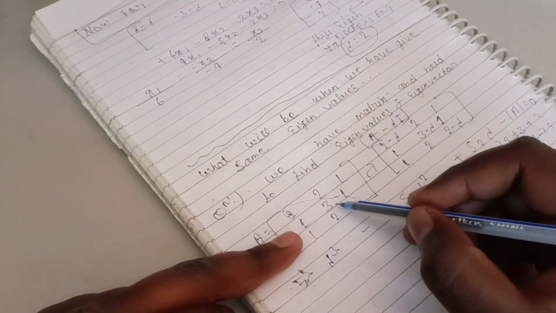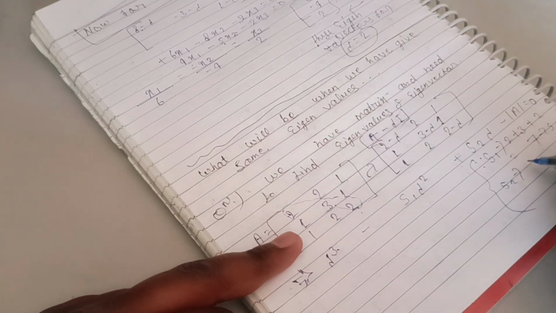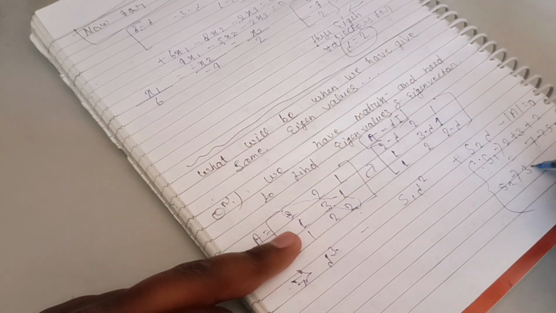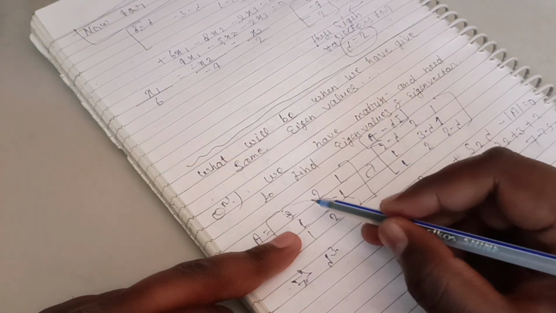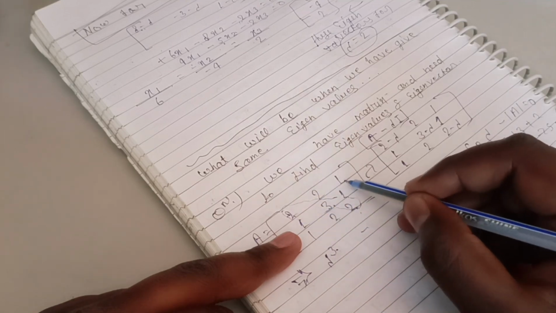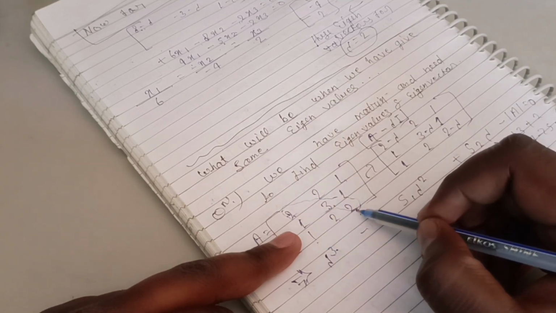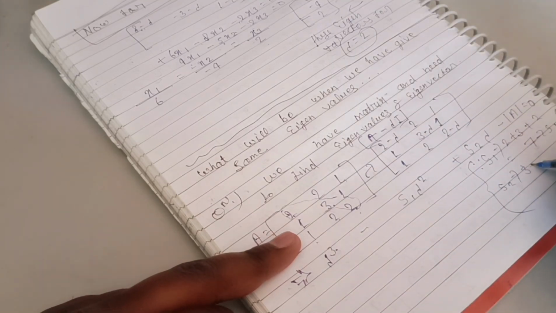This and this, so I'm just calculating directly. So 3 into 2 is 6 minus 3 is 3. And now this: 2, 1, 1, 2, so 2 into 2 is 4 minus 1, again 3.